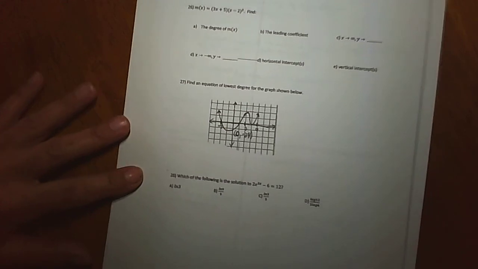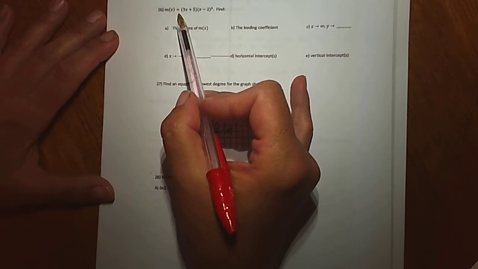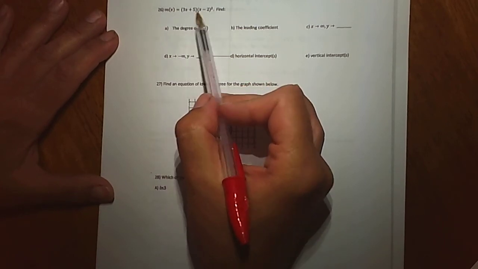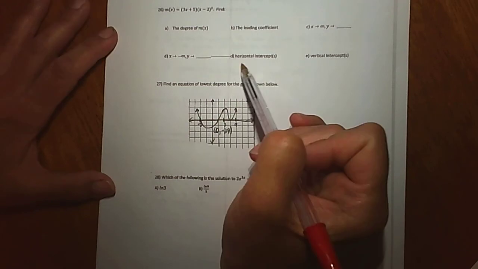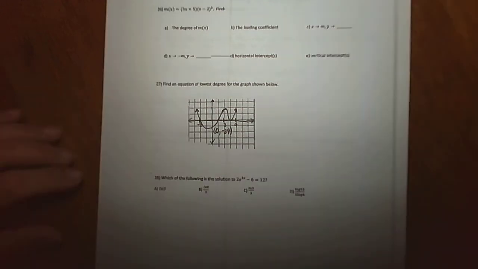Next, I had asked you guys to do number 26. 26 says m of x equals 3x plus 5, and then x minus 2 squared. And I want to find the degree. Okay, so we want to do this whole thing out. Now this is a polynomial function, right? And the first thing I want to find is the degree.